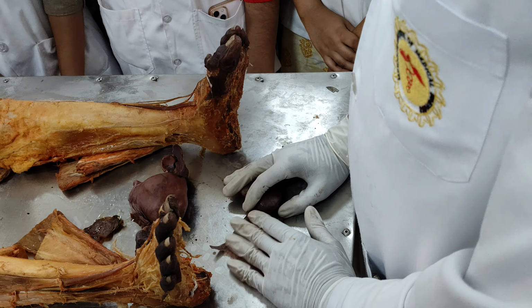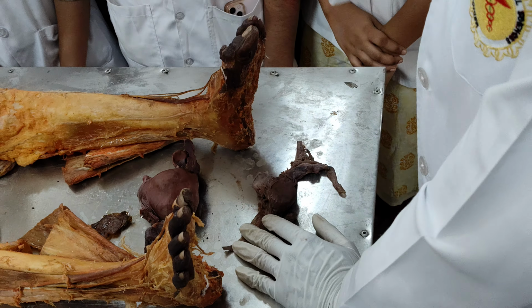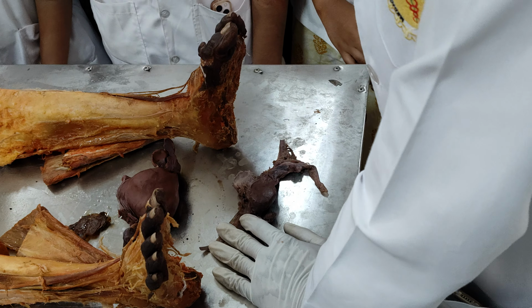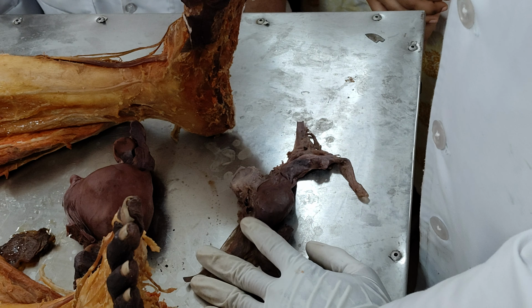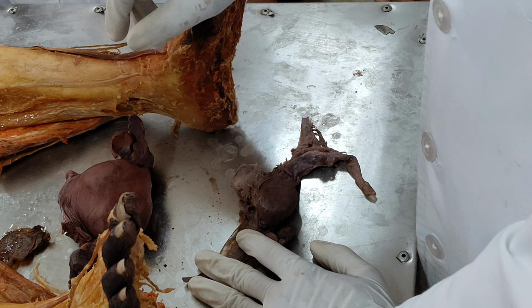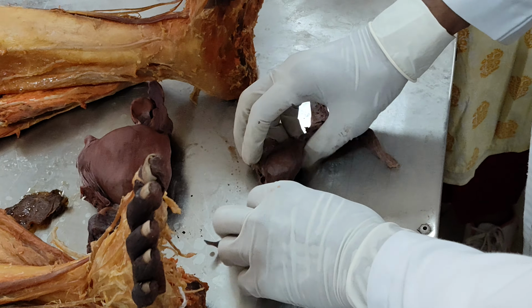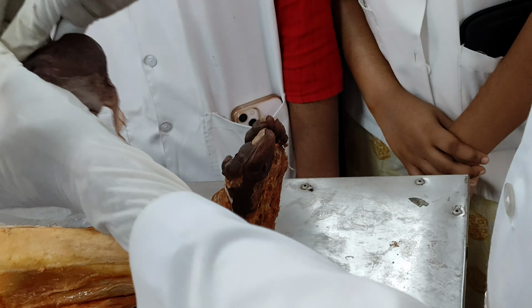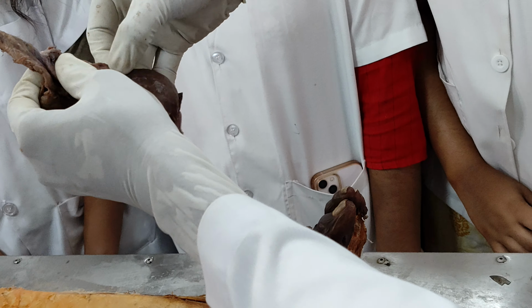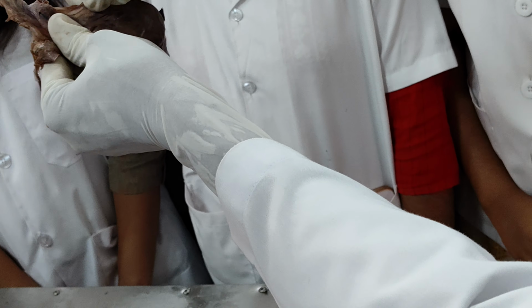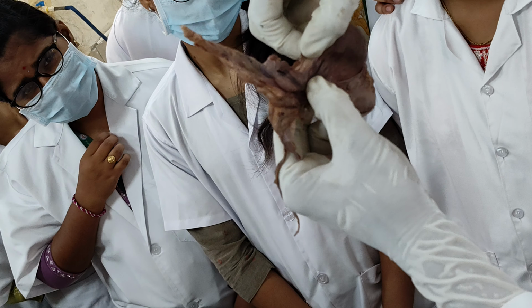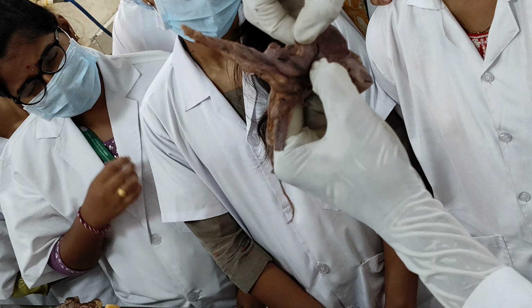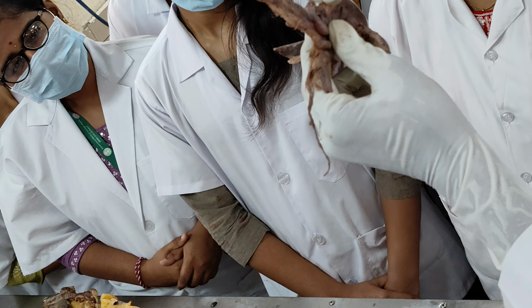So this broad ligament not only suspends the uterus, but along with the uterus, it also suspends the fallopian tubes and the ovaries. As this one single ligament is hanging so many structures, different parts of the broad ligament are called by different names. Now I am going to show you the first one. This is the fallopian tube I am holding, and I am pulling the fallopian tube up. This part of the broad ligament which is attached to the fallopian tube is called the mesosalpinx.